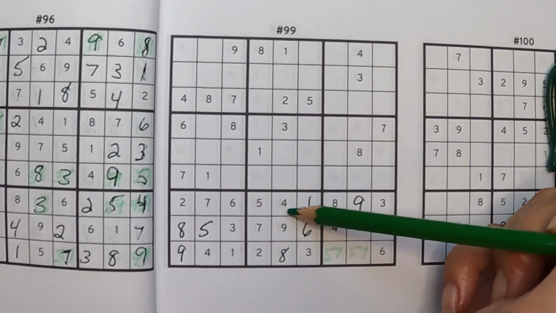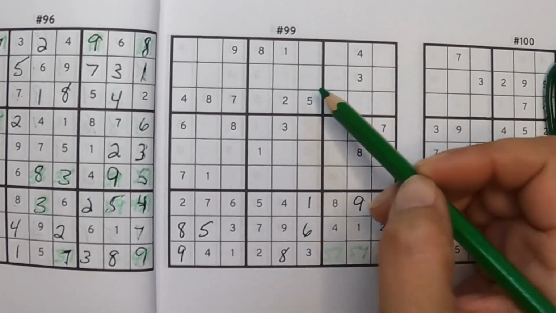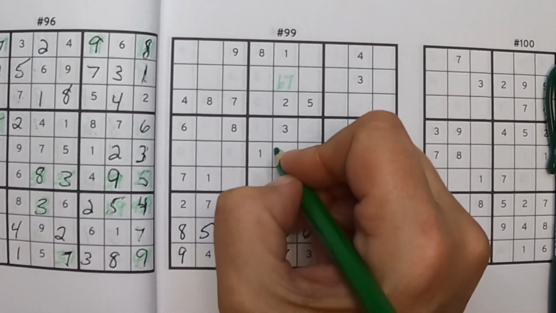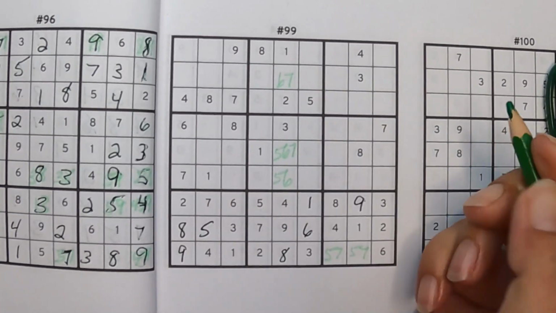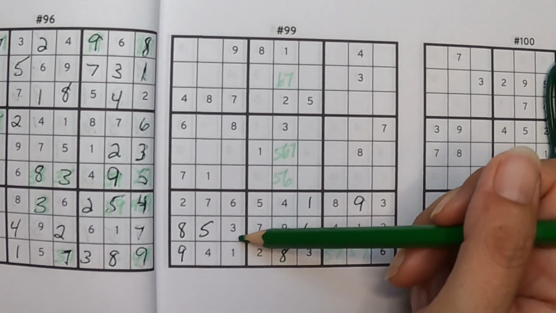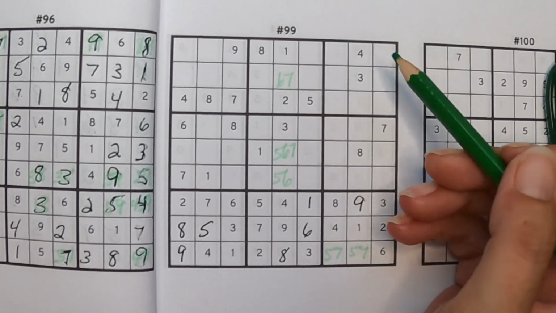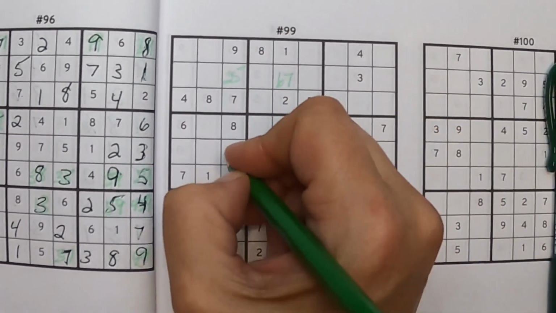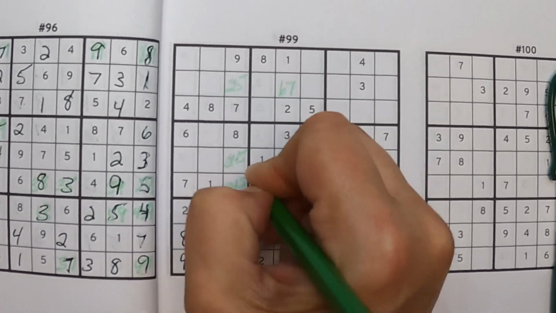If we look at this column, we're missing 5, 6, and 7. We've got 5 here, so 6, 7. No help here. 5, 6, 7. 7 here, so 5, 6. For this column, we're missing 2, 4, and 5. Got the 4 here, so 2, 5. No help here. 2, 4, 5. Same here. 2, 4, 5.